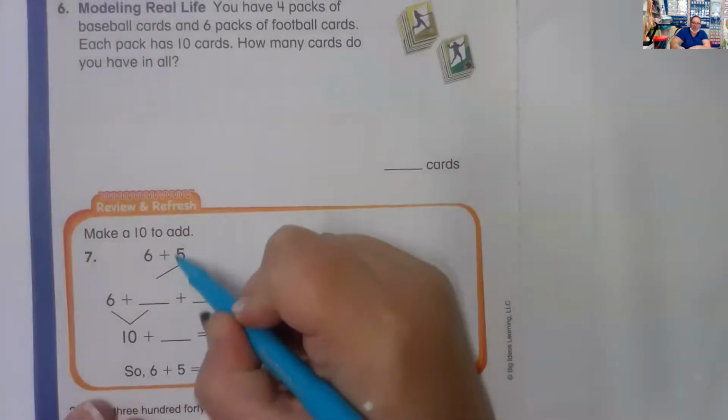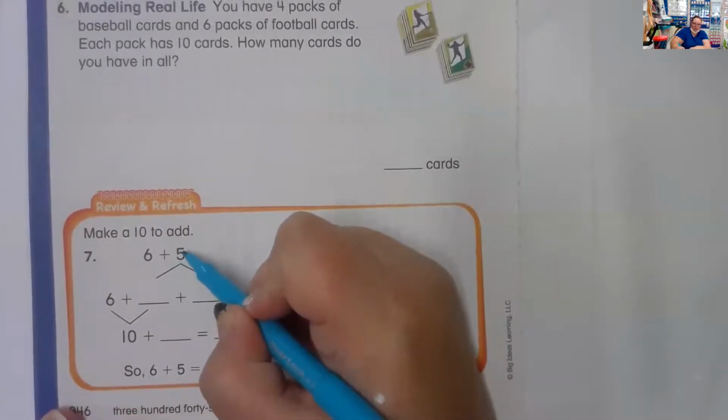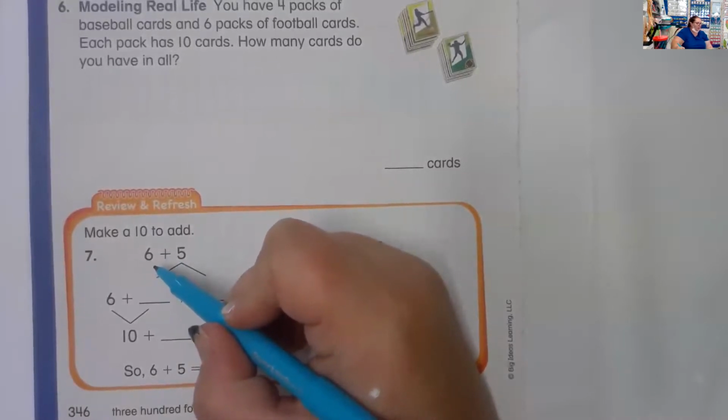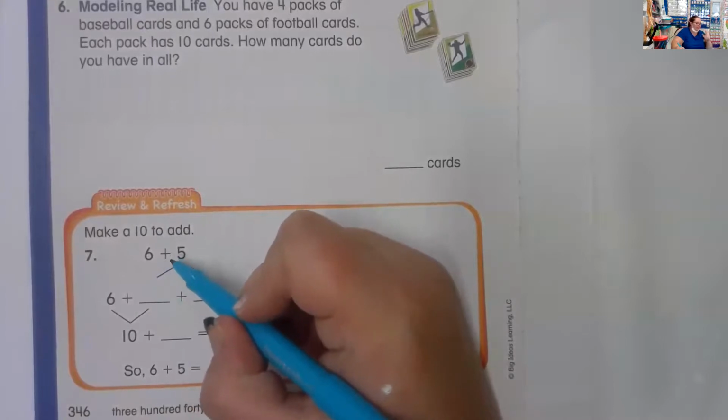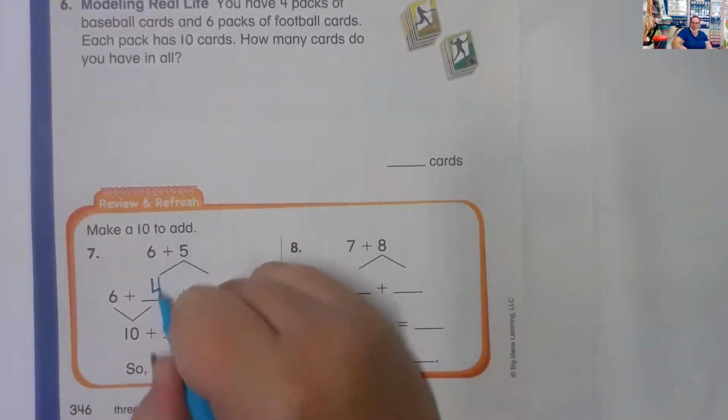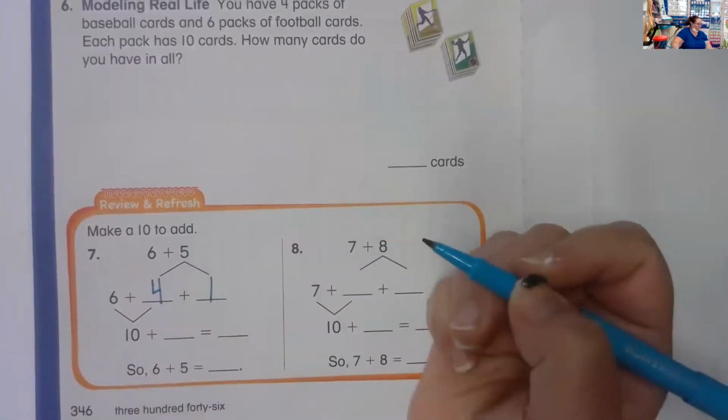What would you take from 5 to help make a 10 out of 6? What's a way that we can make 5? I'm thinking by 5. 4 plus 1.